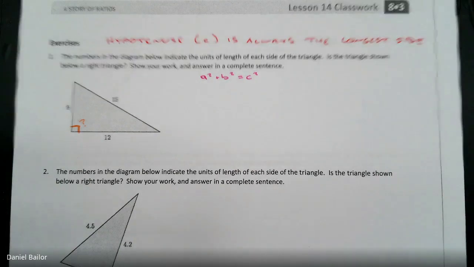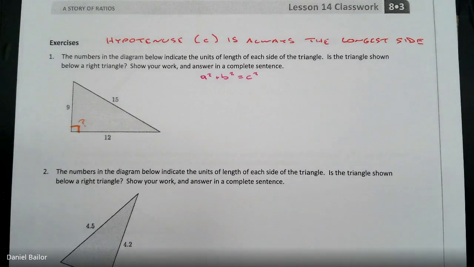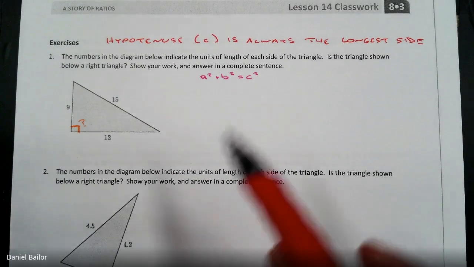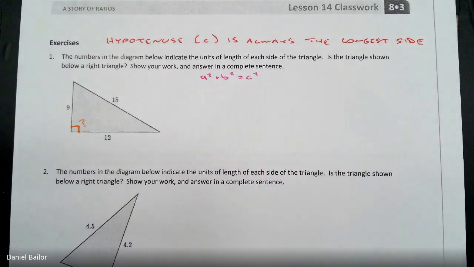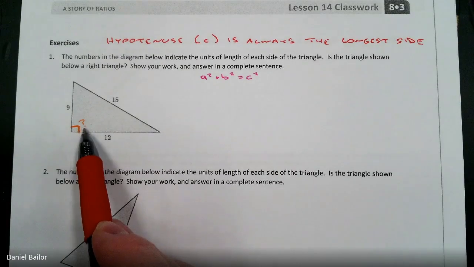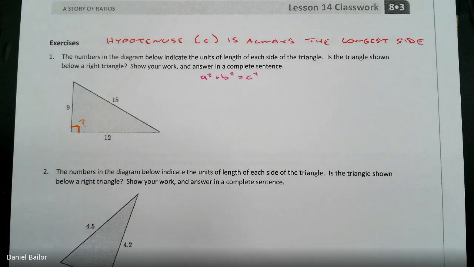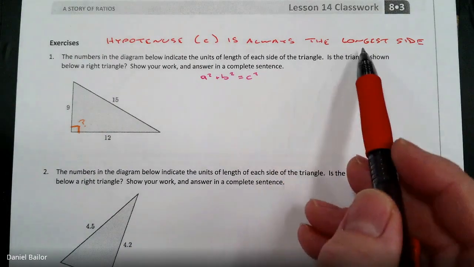You have to remember that because you need to know it for the work today. The hypotenuse is always the longest side. If we have a right angle, we know the hypotenuse is opposite it. But if we don't know for sure, we always find C, because C is the longest side.